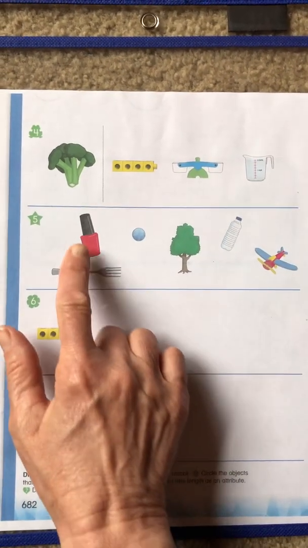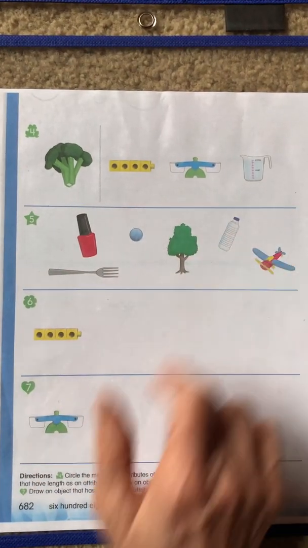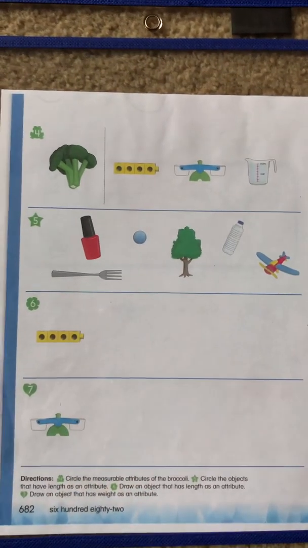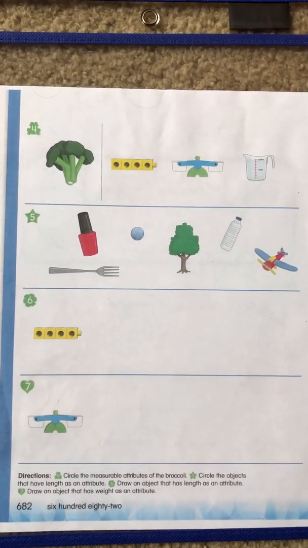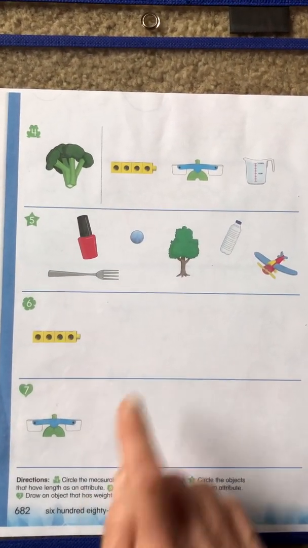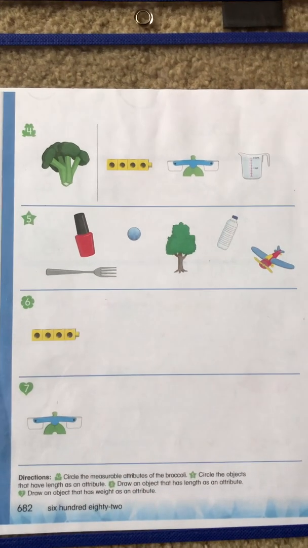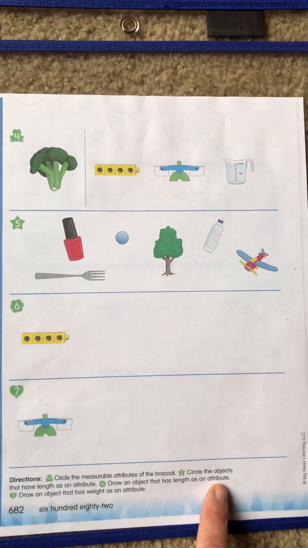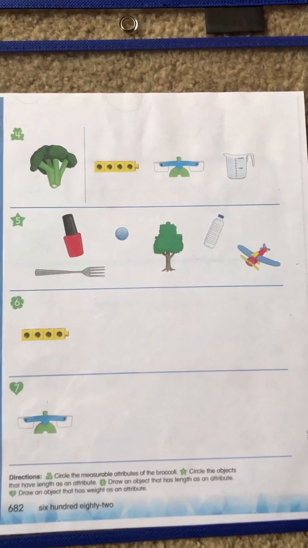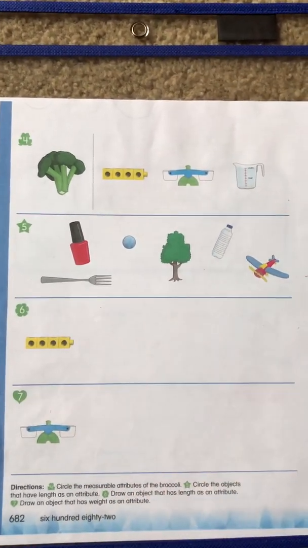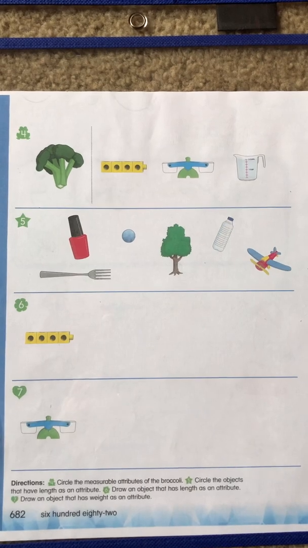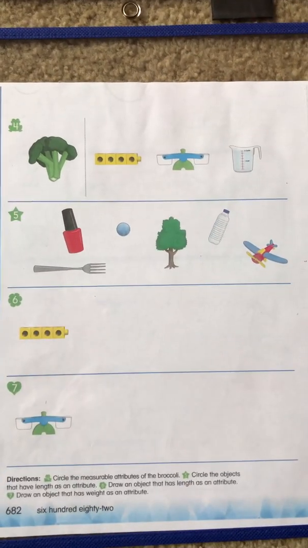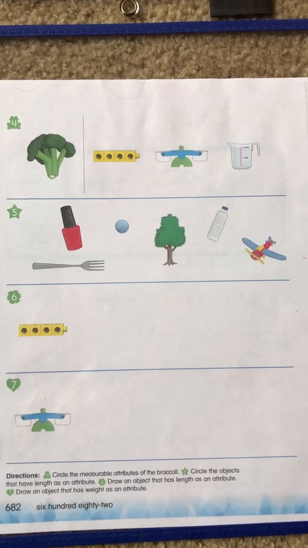So you will circle only the items that you could measure using your cubes, your 10 bar. Okay. Then down here on number 6, draw an object that has length as an attribute. So you're going to draw something, anything that you can see in your house, inside or outside, that you could use your 10 bar to measure it.